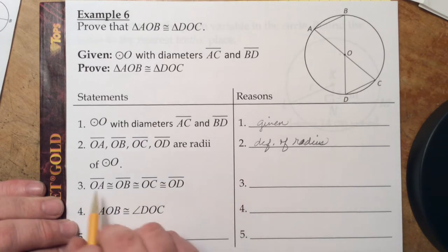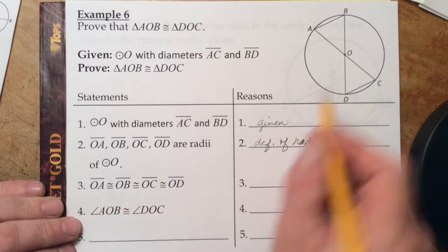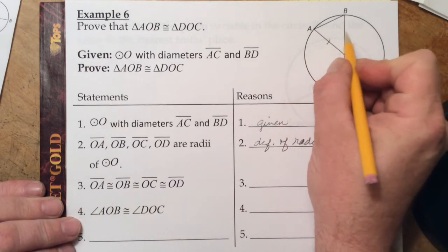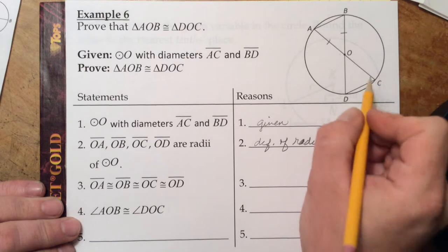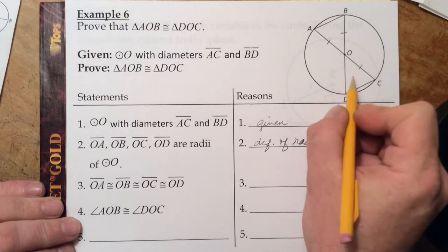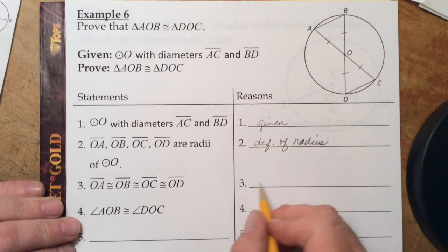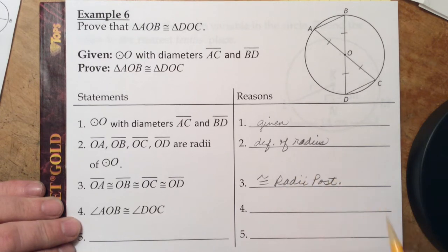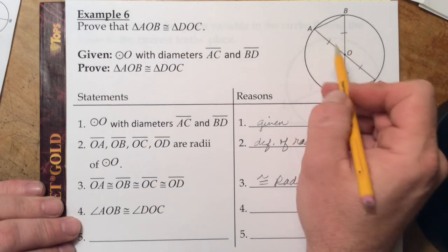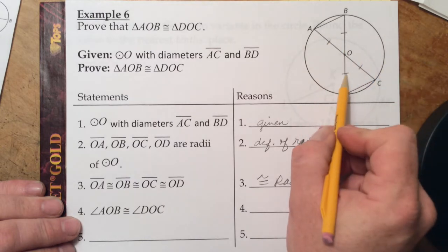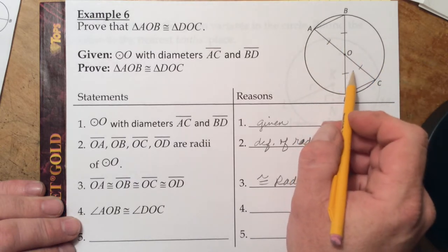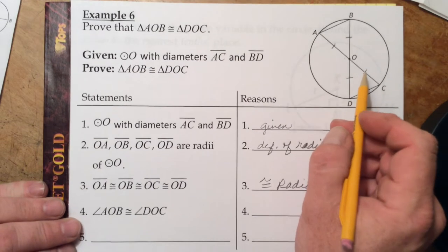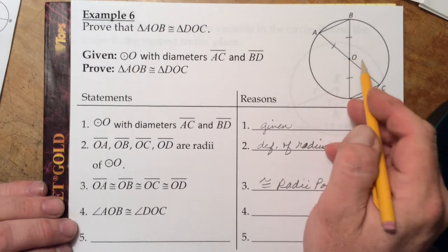Once we've established that, now we can say that radius OA is congruent to radius OB, which is congruent to radius OC, which is congruent to radius OD. So all four of these are congruent by the congruent radii postulate: all radii of one circle are congruent. So now in our triangles we have two sides congruent here and here. There are a couple of ways to prove this. In this particular proof, though, we're going to use these two angles and use SAS.